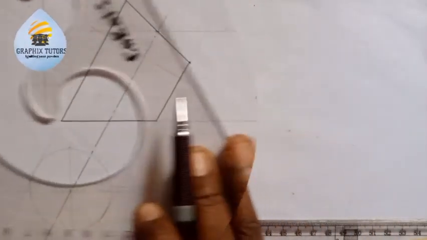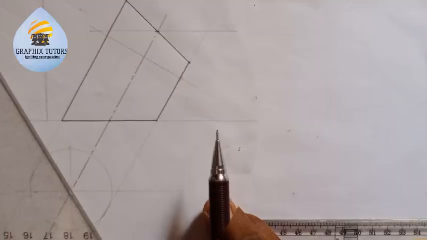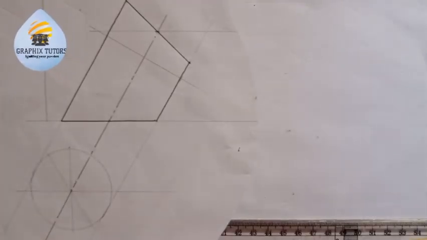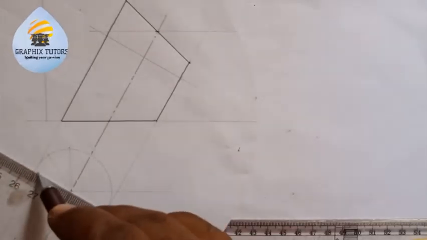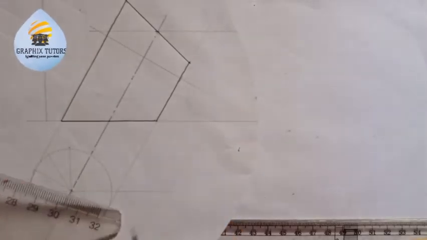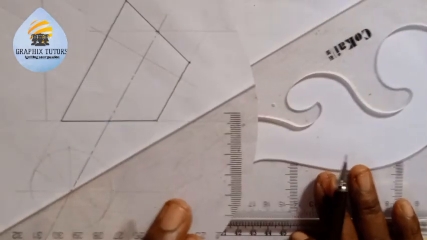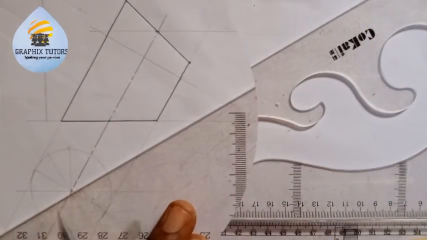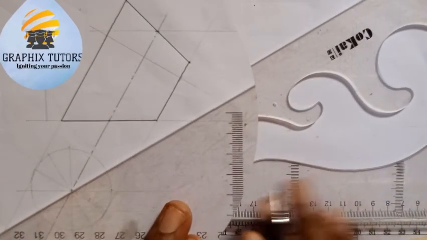Then I'll move it to pass through the center of this, like this. Then I'll place it here this way to pass through the center. Use all the sides of that instrument. Then I'll turn it this way again. The main aim is just to divide the circle into 12.